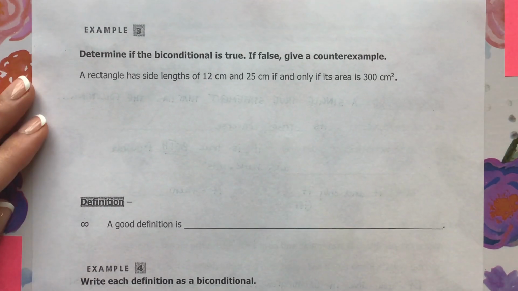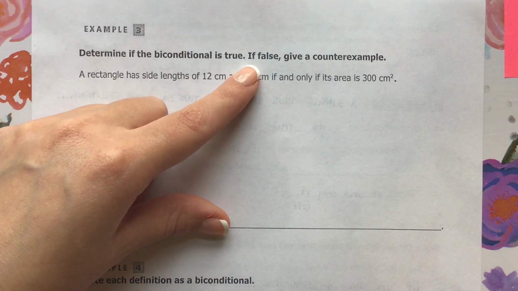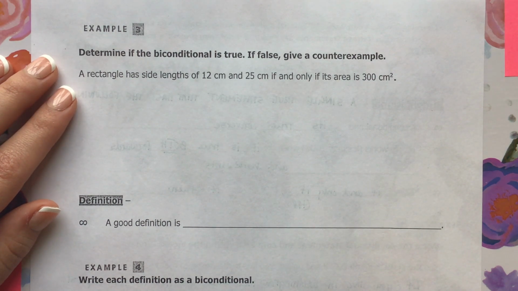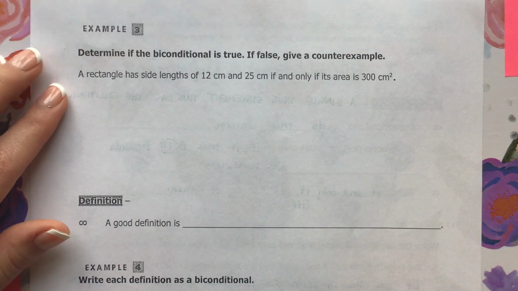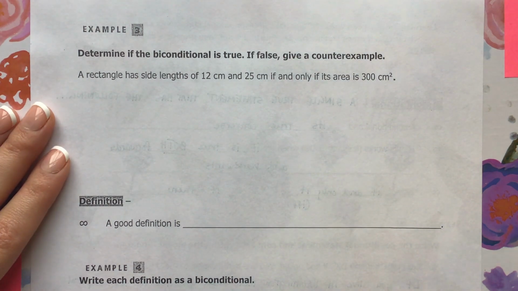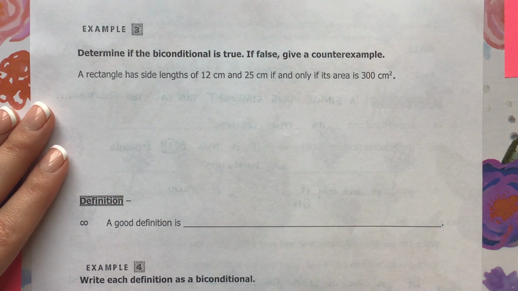Flipping our paper over, we are going to determine if the biconditional is true, and if it's false, then we need to give a counterexample. So it says a rectangle has side lengths of 12 centimeters and 25 centimeters if and only if its area is 300 centimeters squared. So sometimes the if and only if can make stuff a little challenging for us to wrap our heads around. So one strategy you can do is break this up into its two conditionals being the converse of each other. So let's go ahead and do that and see if the two conditionals are true, and that will help us out.